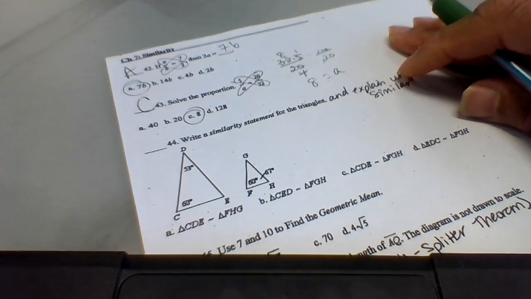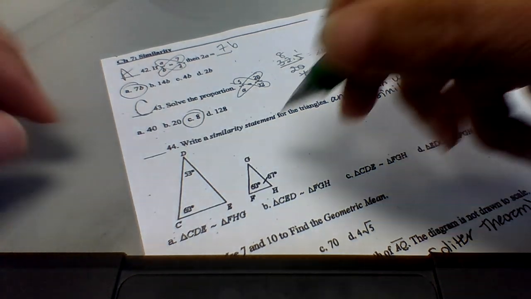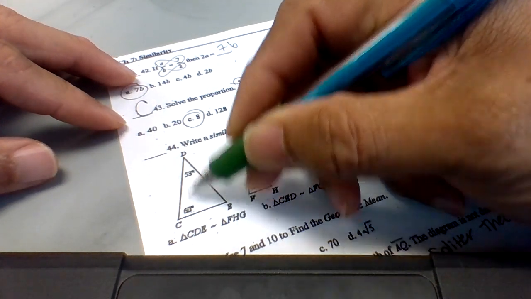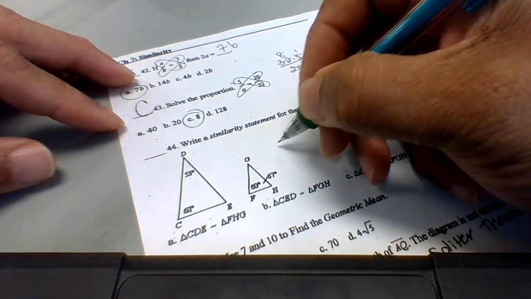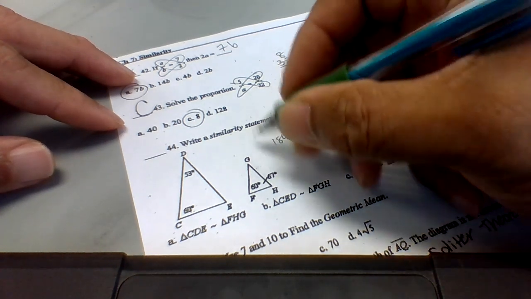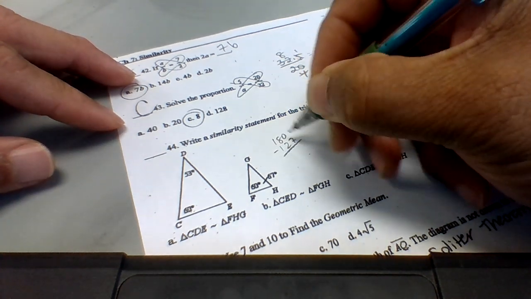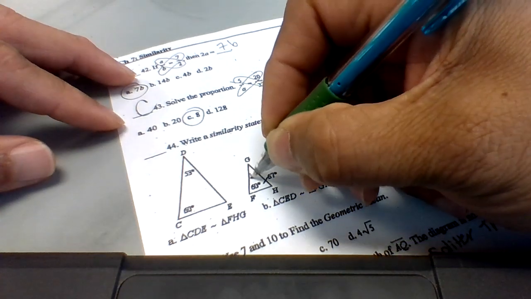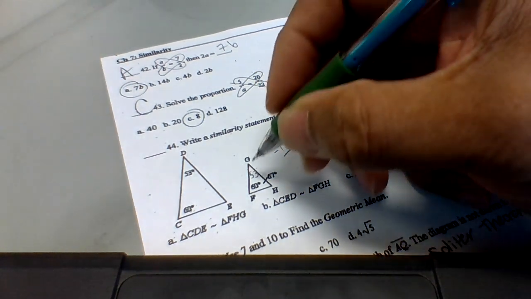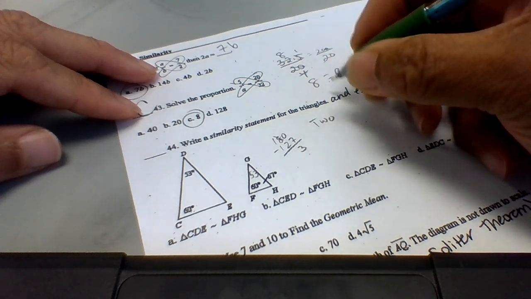Now the similarity statements on the triangle: explain why they are similar. All right, so if you take a look, if you know that there's 180 degrees in a triangle and you add these two together, you end up with 53 degrees in the top here. So you have two triangles that have two angles that are the same.